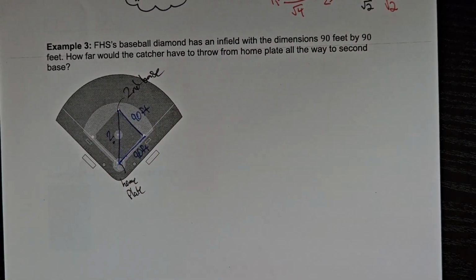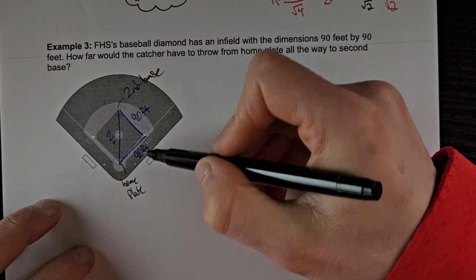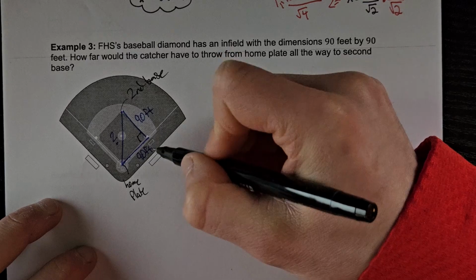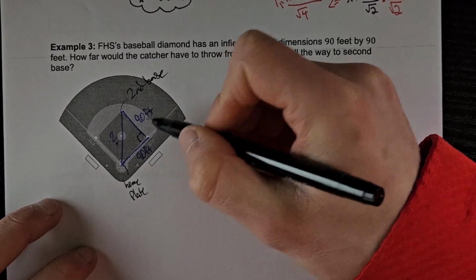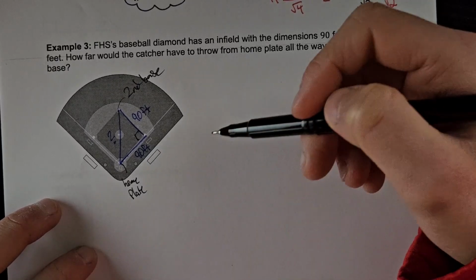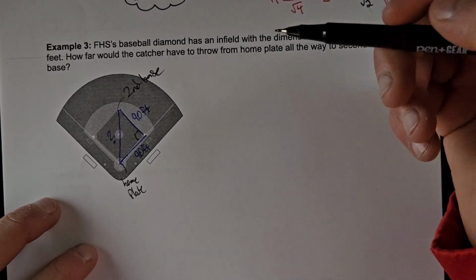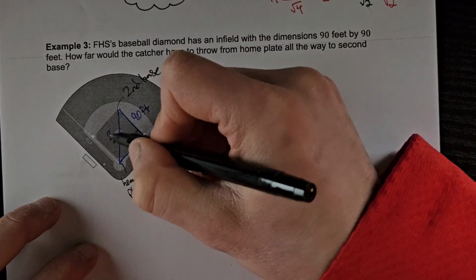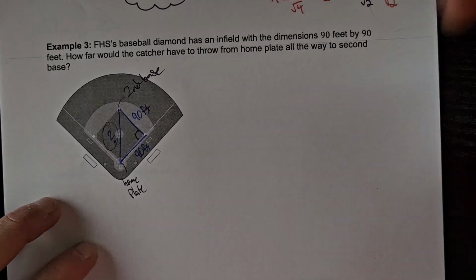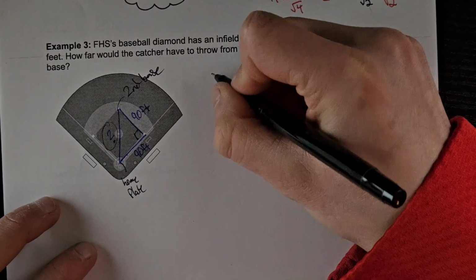So that means when setting up my problem, it looks like I have, first off, a 90-degree triangle with two congruent legs. So that means I can use the 45, 45, 90 base equation to help me find out what this question mark is. Given that this question mark would be the hypotenuse.